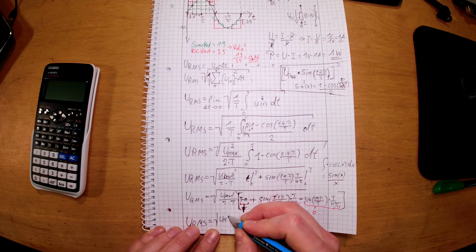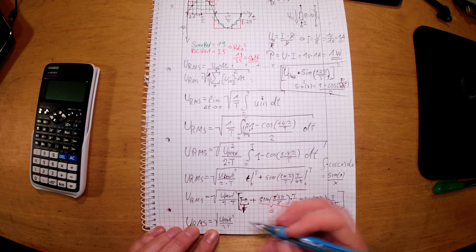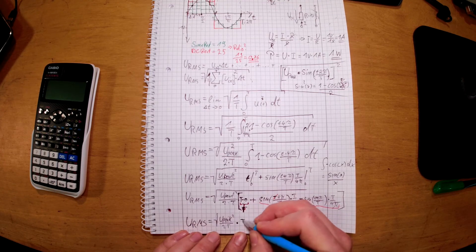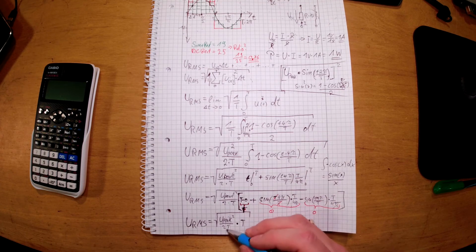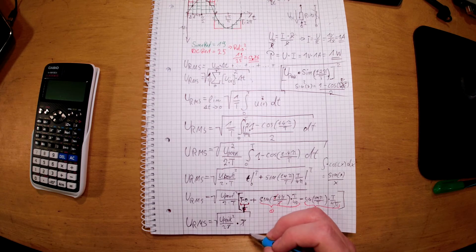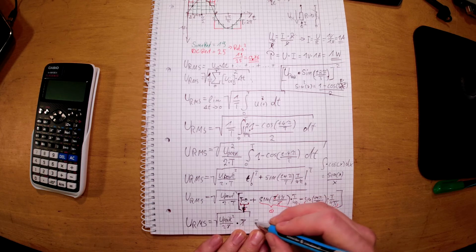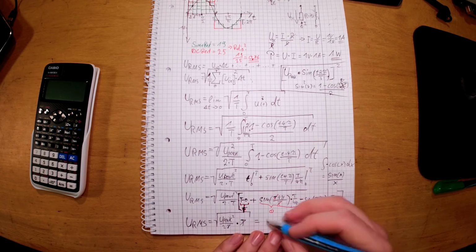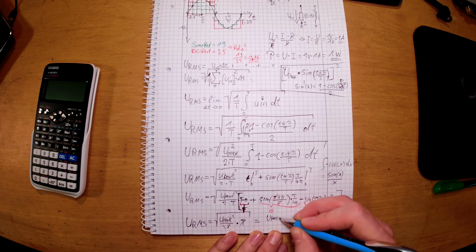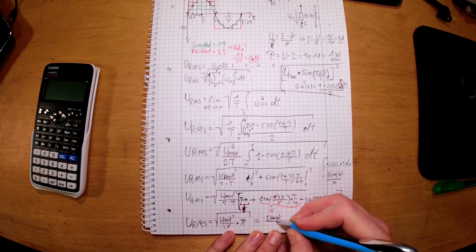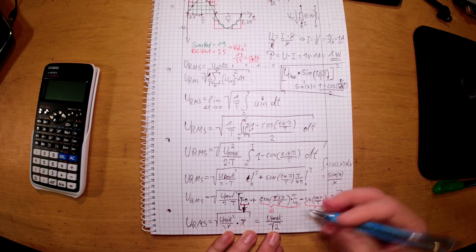U peak squared divided by 2t multiplied with t square root. Okay, we can get that stuff out of here. What's left? U peak squared divided by 2. And now we take the square root out of there and we are left with U peak divided by square root of 2. And that's the interesting point.